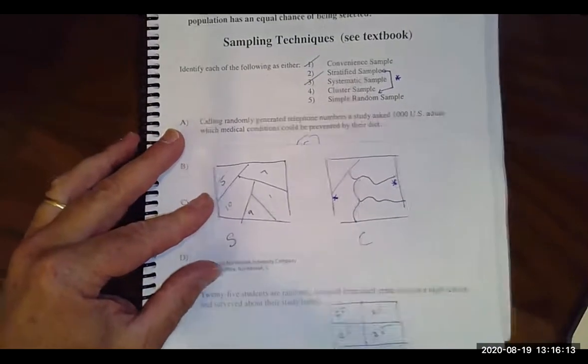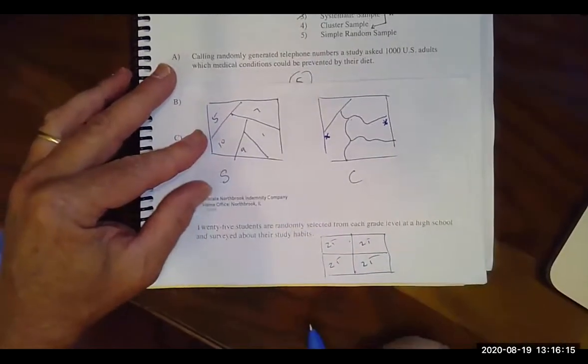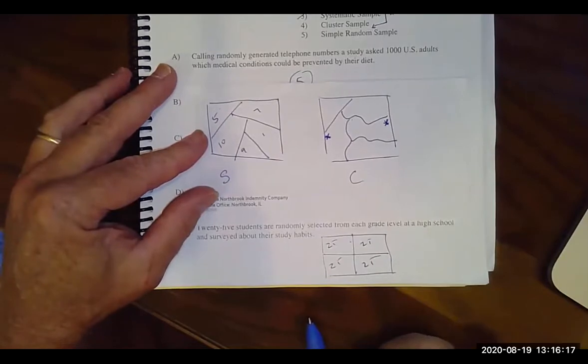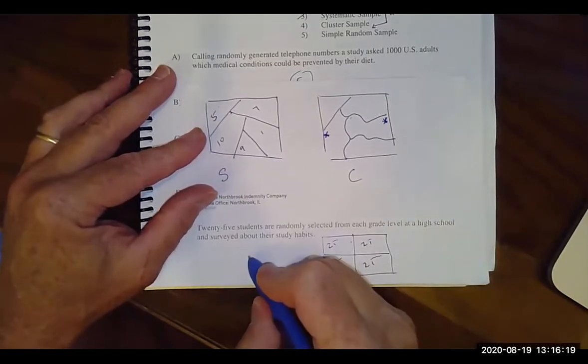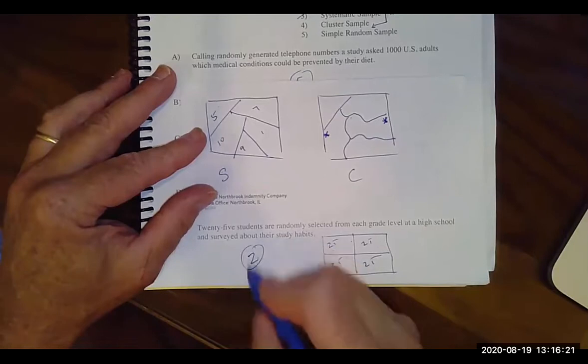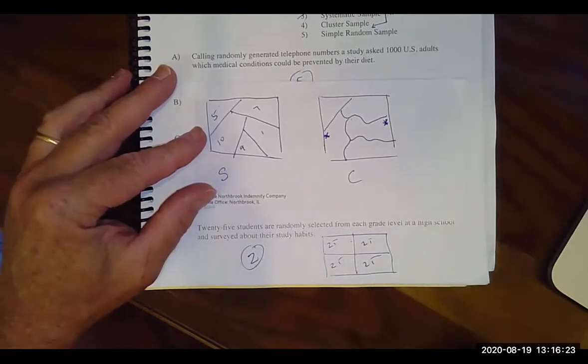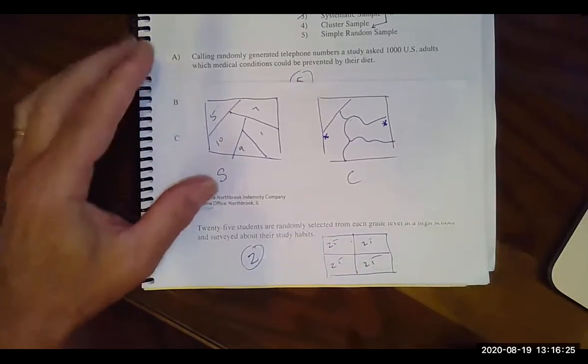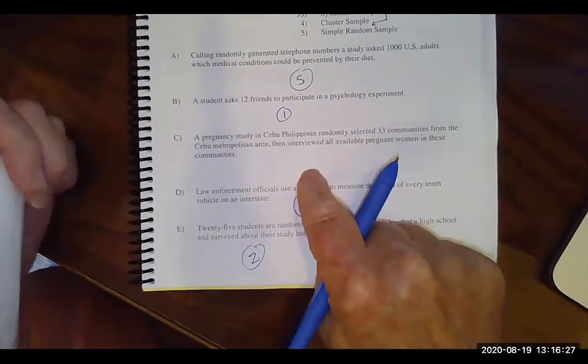What do you think? Stratified? That's what I would guess, and that's exactly the right answer. Yep. This is number 2? Yep. Okay, versus, now why is this one cluster?